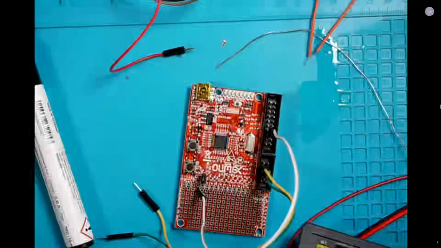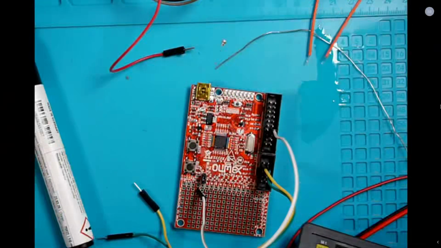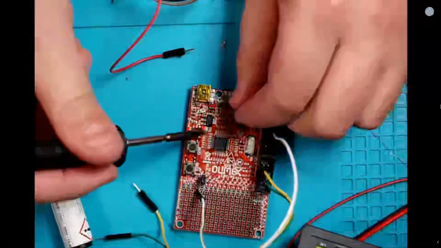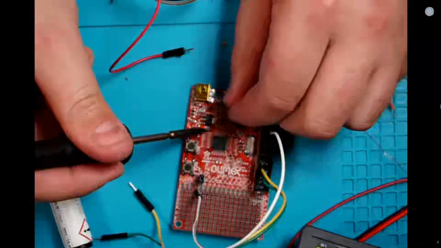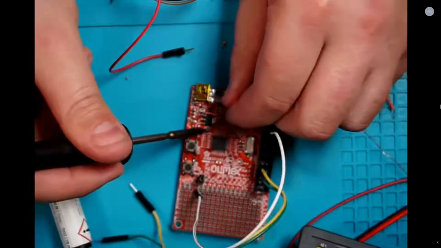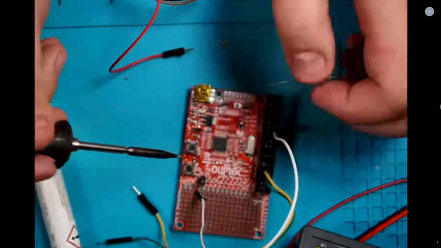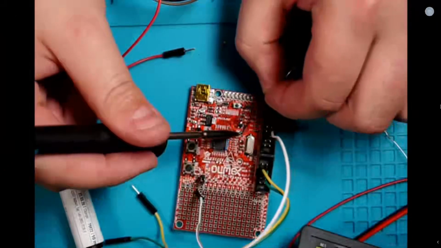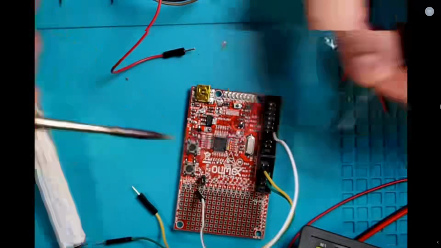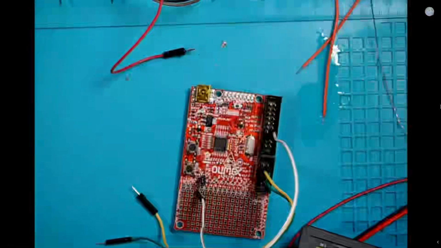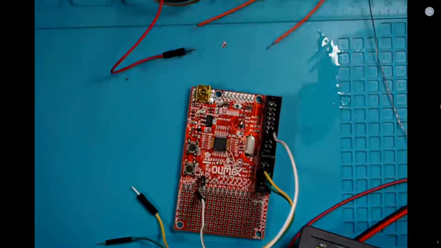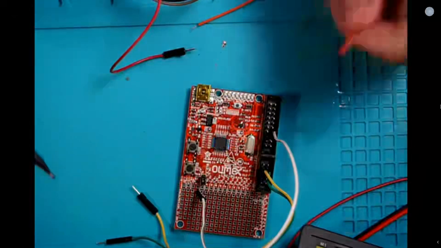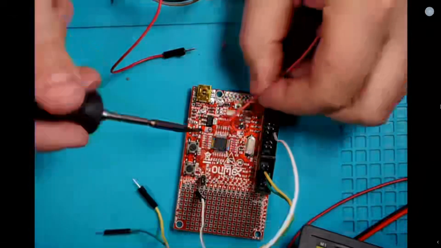Okay, and so now we actually want to mate this on here. So let's try it. We're going to create a pad. I'm going to hold this onto here and try to put some solder down to create a pad. And I also need a connection on this other pad. So exact same strategy. You see, I'm not trying to put too much solder down, just enough for me to be able to connect everything there. So let's go.